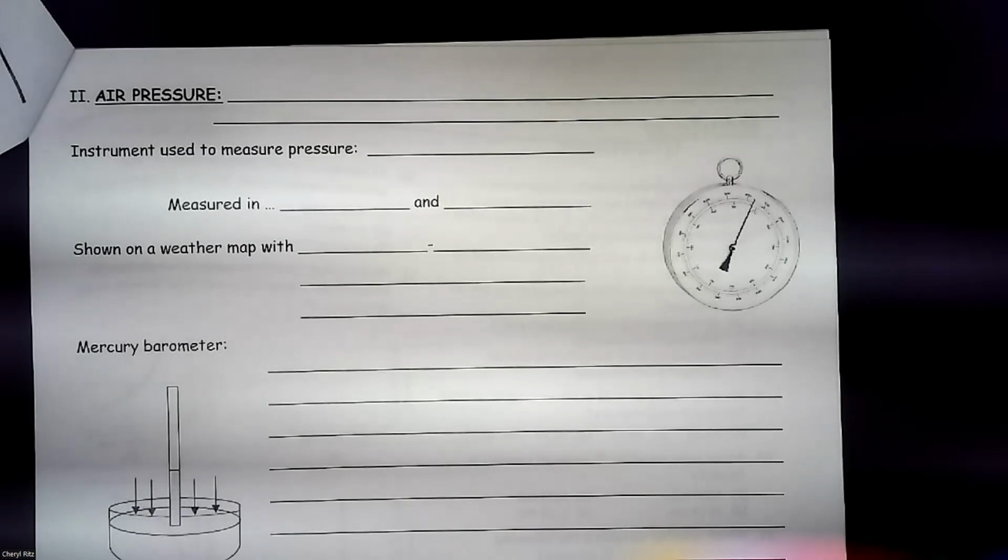So if just plain old pressure is pushing down on your arm, what's air pressure? It's truly the air pushing down on you. It's not wind. Wind has to do with pressure, but it's not wind. Do you guys feel super strong right now? Yeah. Good. You're swole.